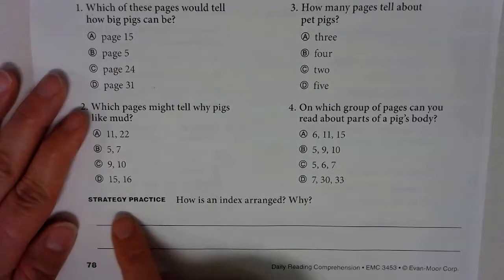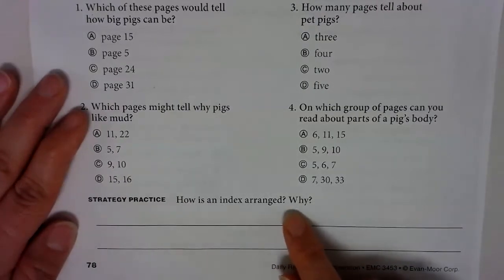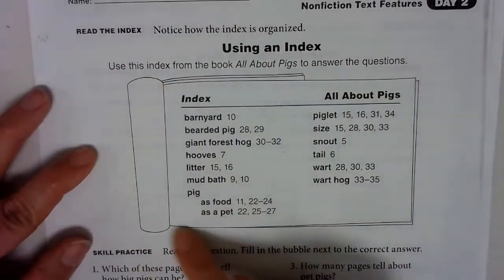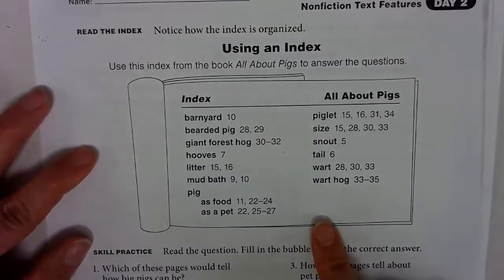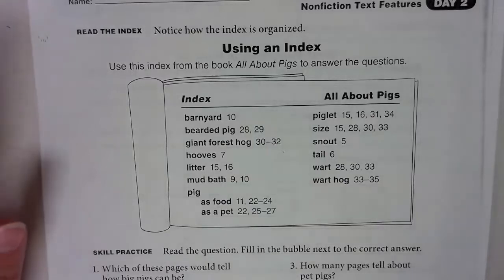Don't forget about the strategy practice. How is an index arranged? Why? Why is the index set up or arranged the way it is? Pause the video so you have time to write a good sentence.